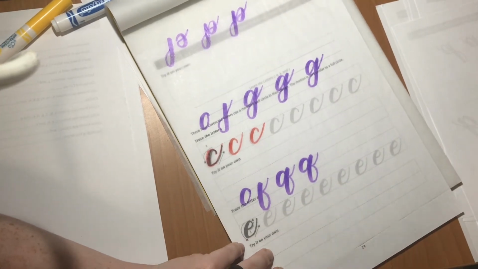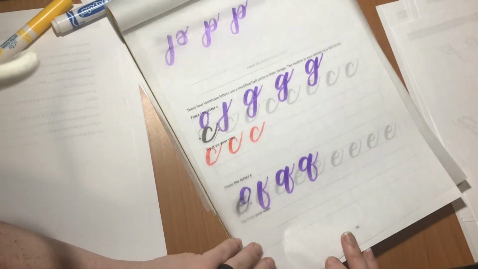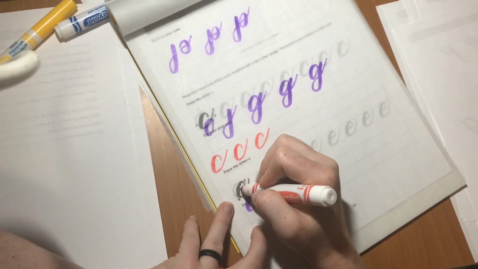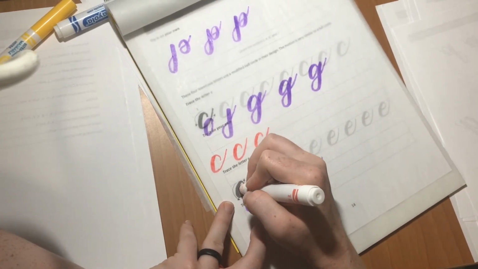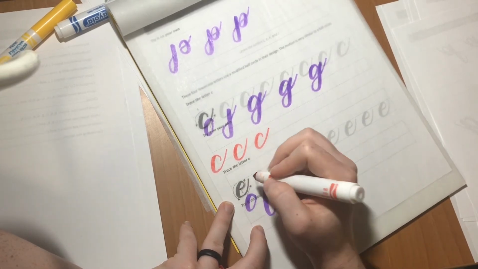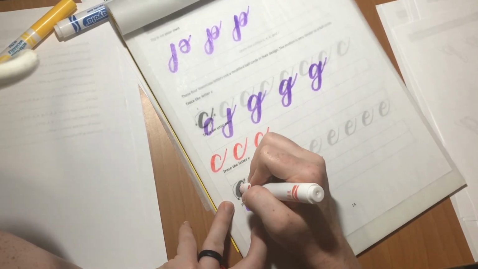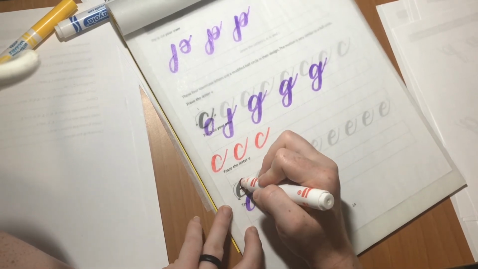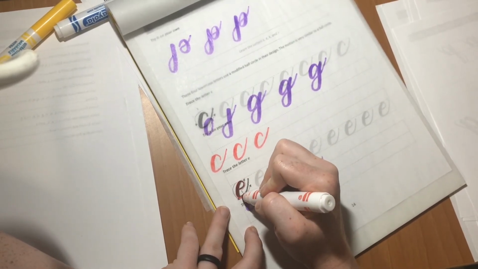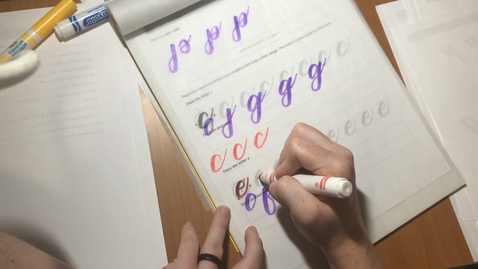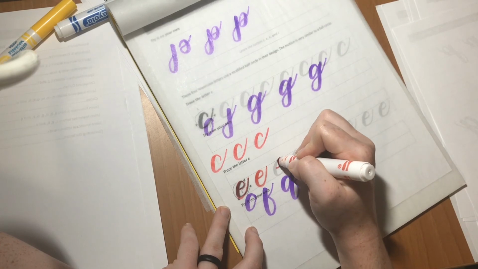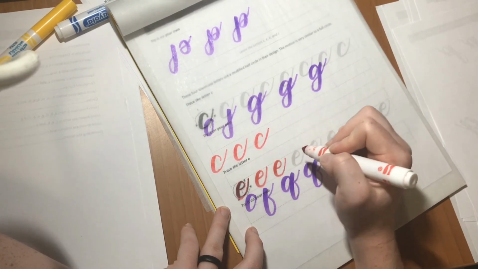Really not too hard. We also have E. So this one, you're going to start about halfway between the midline and the baseline. Go right and then curve up to the midline. Do a nice hard stroke down to the baseline and back up. So kind of like the C, you just took it a little bit farther in the beginning.